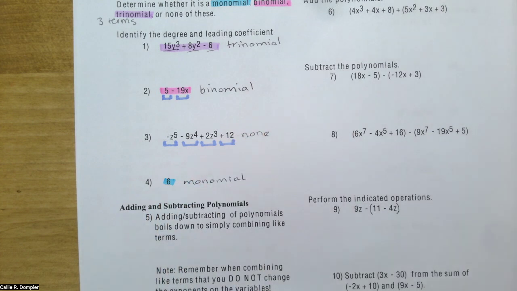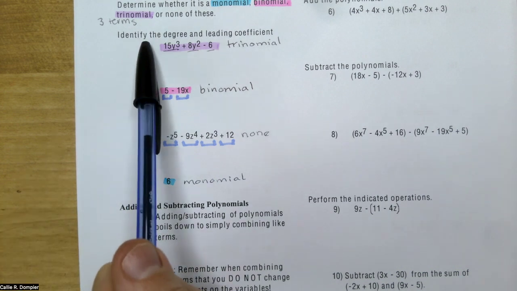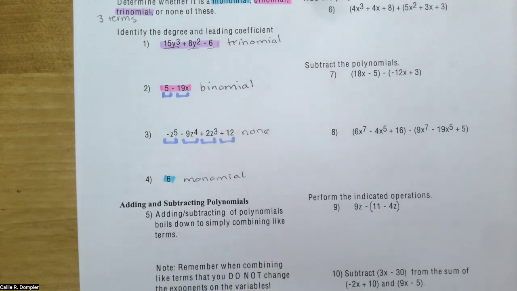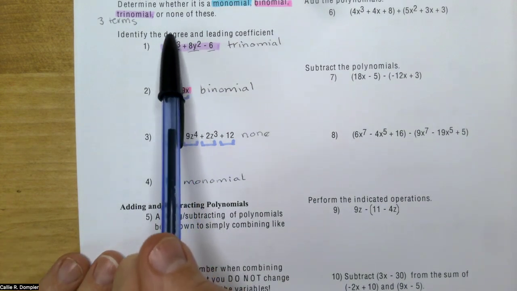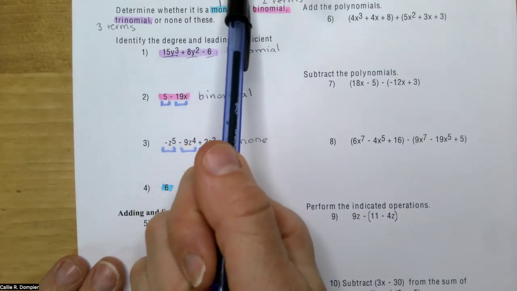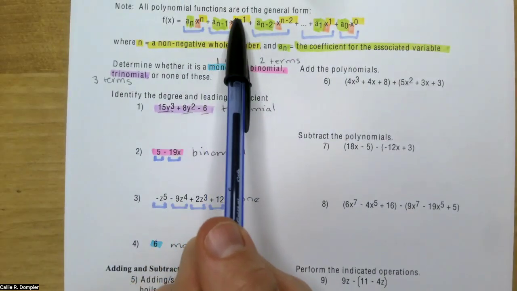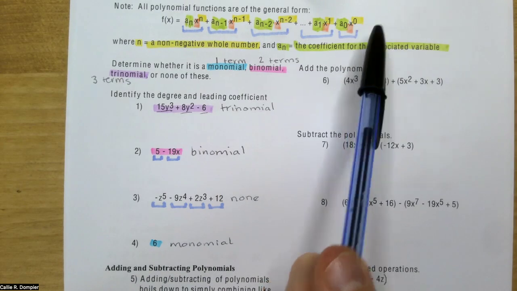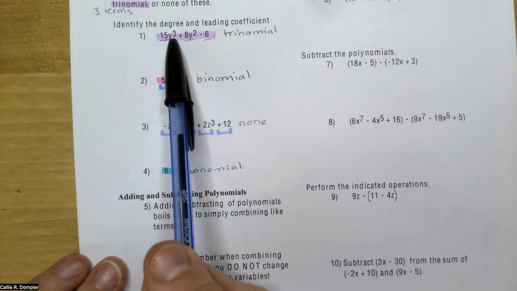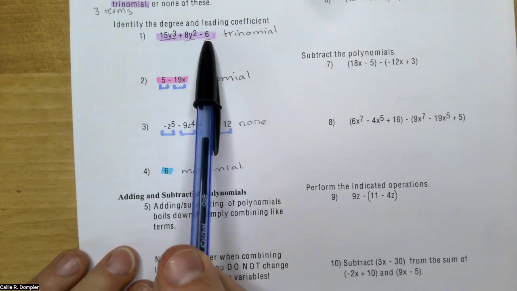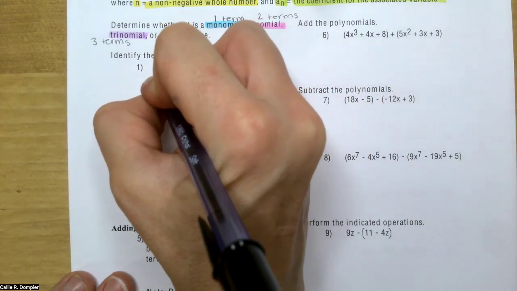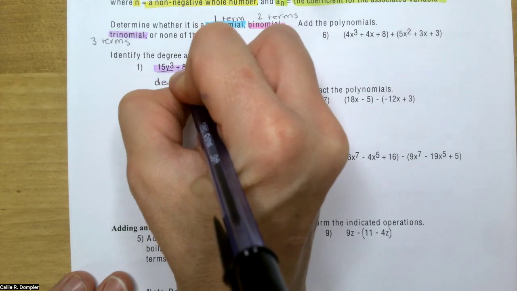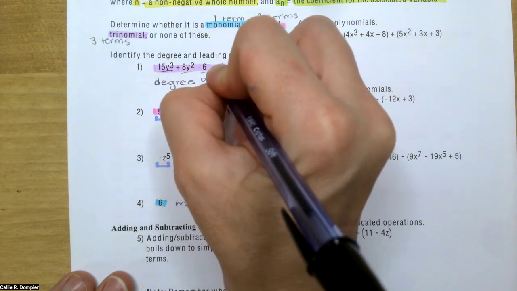All right, so next we're going to identify the degree and leading coefficient of the entire trinomial, okay? First thing you want to do is put that exponent in descending order. n, n minus 1, n minus 2, 1, 0. Here we have 15y to the third plus 8y squared minus 6, so it's already in order. The leading degree, 3.